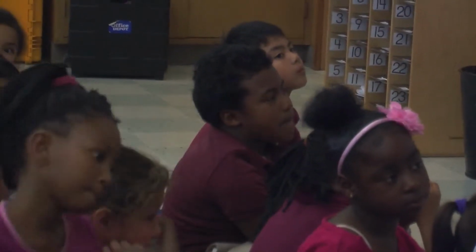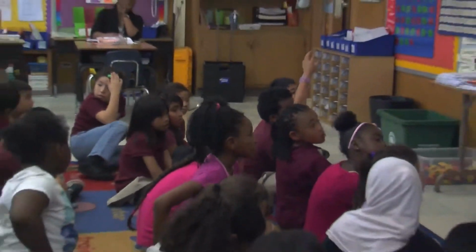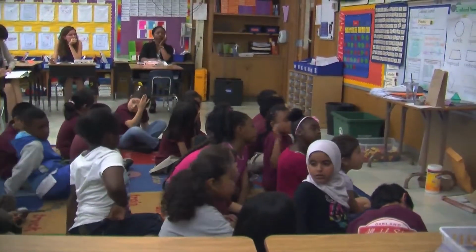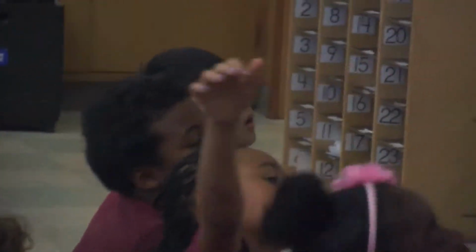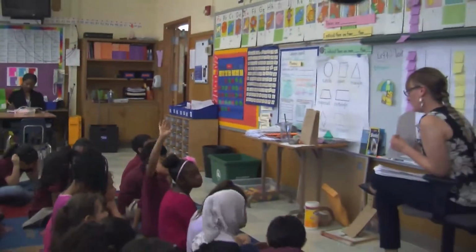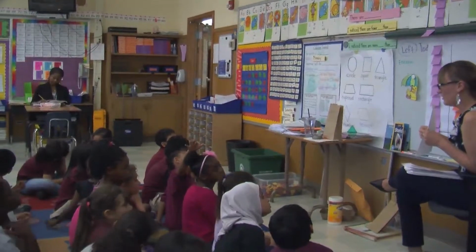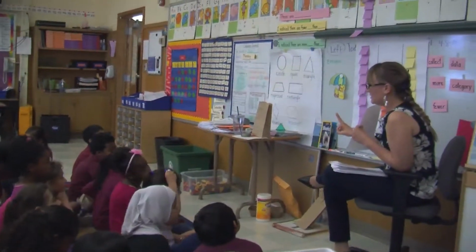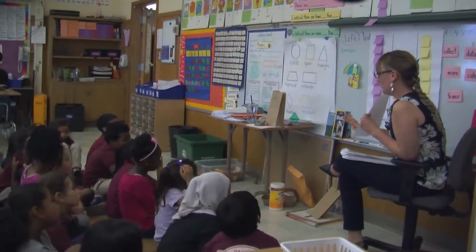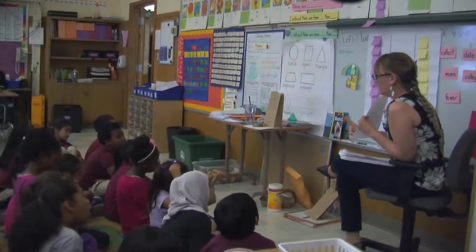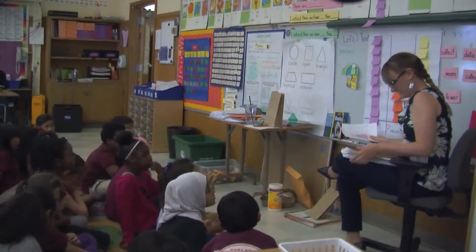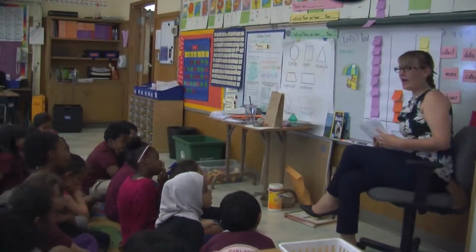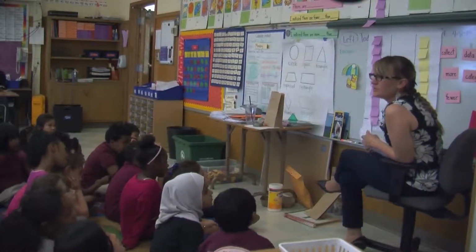What do you think? Where do we know this? Let's take a look at that. What do we see here? How many cubes do we see? Count with me. One, two cubes. And how many bears? 1, 2, 3, 4, 5. Is 2 less than 4? 2 fewer than 4? Yeah, excellent. Excellent job.